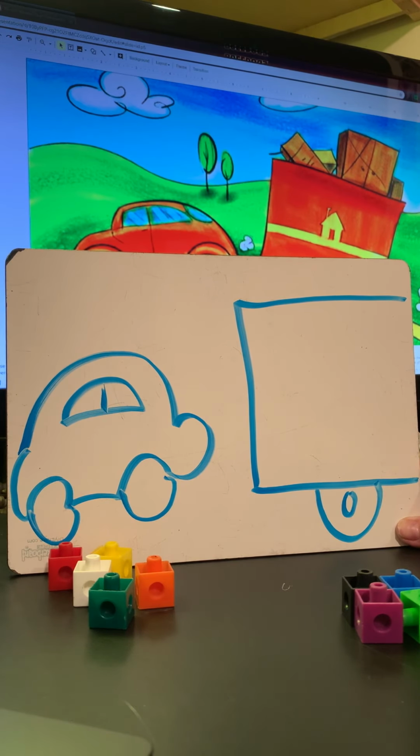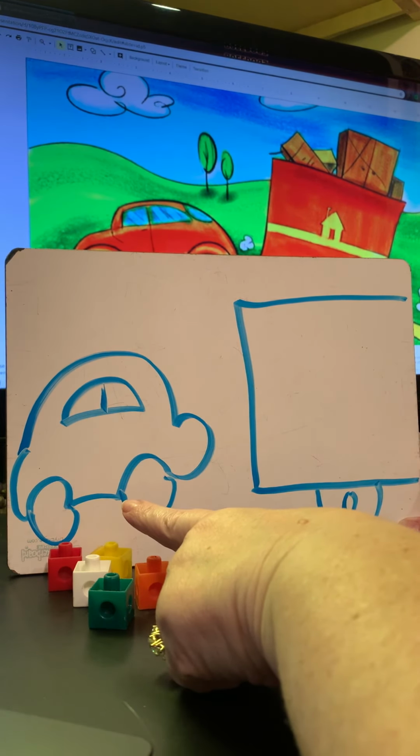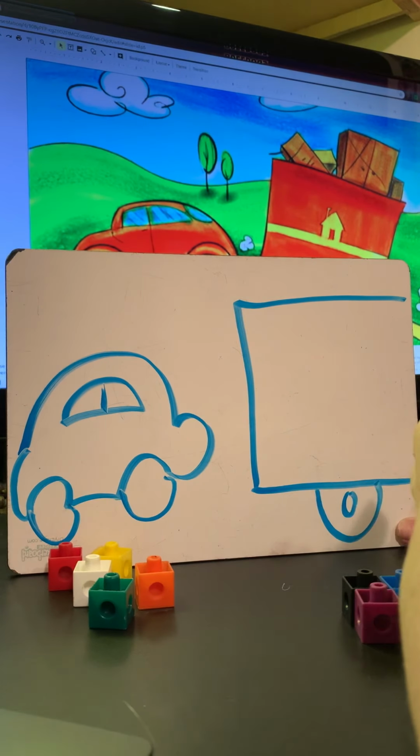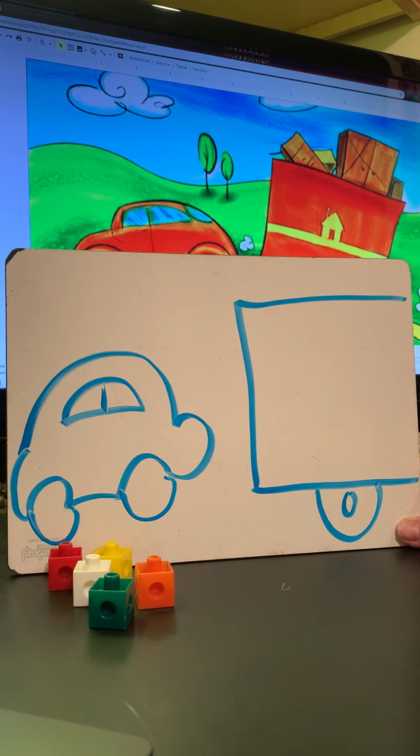So show, either by drawing your picture or putting your objects on the paper, model and show how you could solve this problem. If there are 5 in the car and the rest are all in the trailer, how many are in the trailer? Don't forget, we started off with 10.